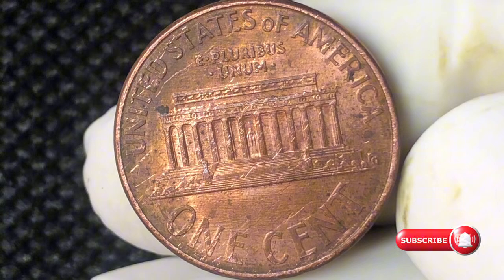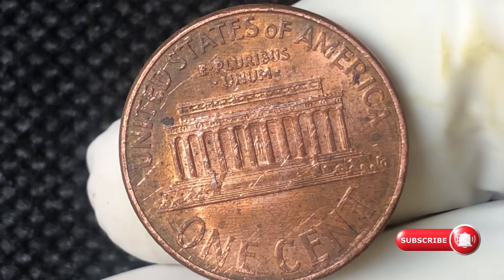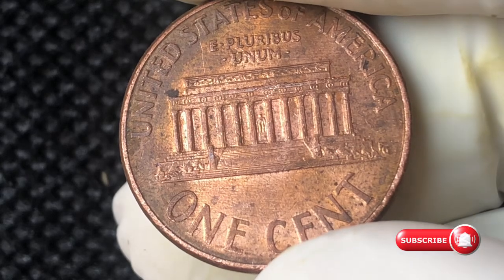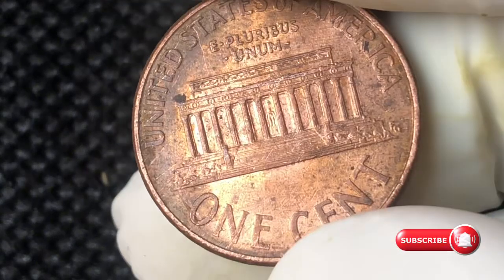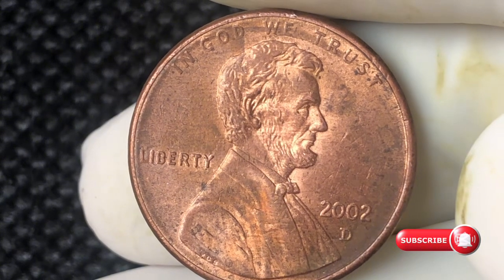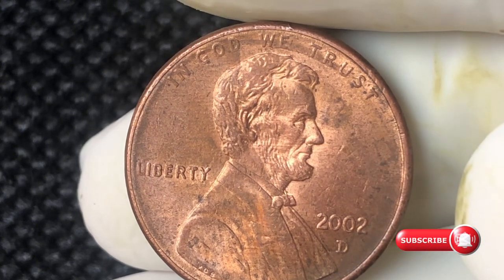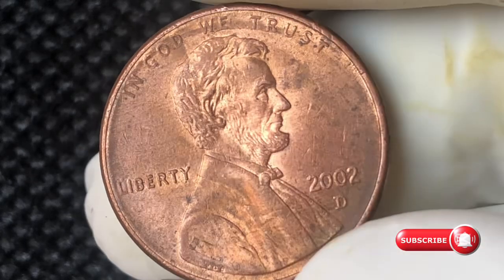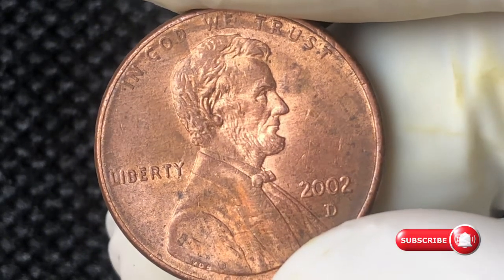To truly understand the importance of the 2002 penny, one must first appreciate the deep and intricate history of the American cent. The first 1-cent coin struck by the United States Mint appeared in 1793, a time when the nation was still finding its footing and forging its identity. That first cent was the now famous flowing hair large cent, a coin much larger than the pennies we know today, roughly the size of a modern half-dollar.